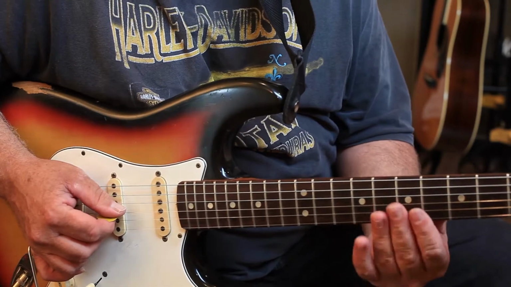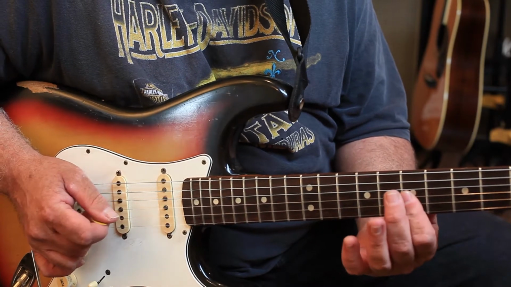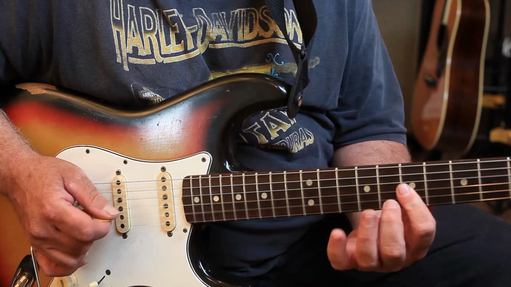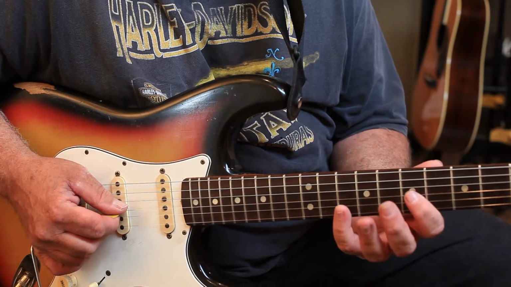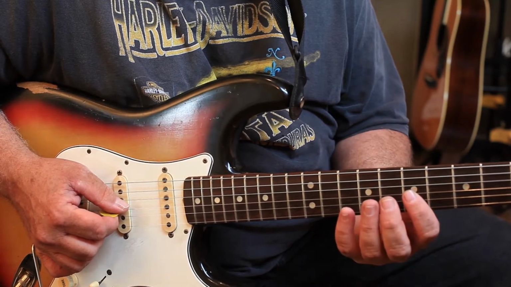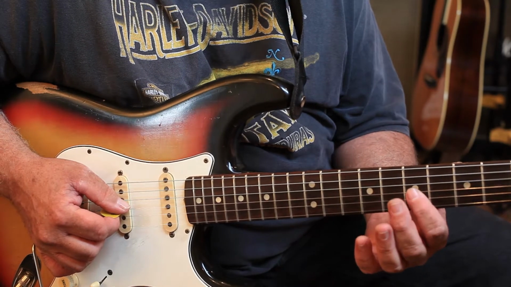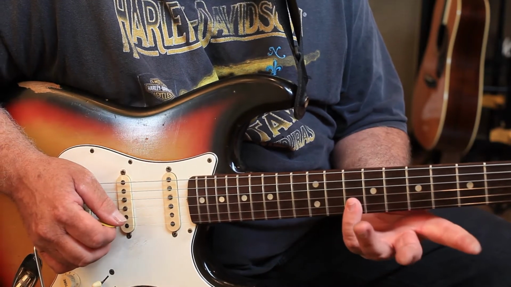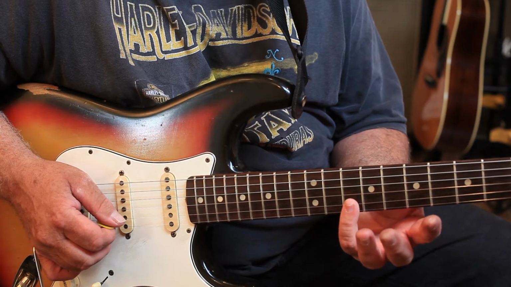And then we go down to fret 7, and we're going to play this shape here, which is the interval of a fifth. We're going to play it fret 7 on string 3, and fret 10 on string 2.